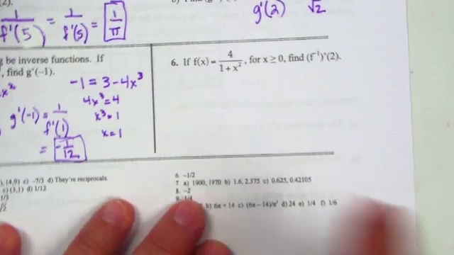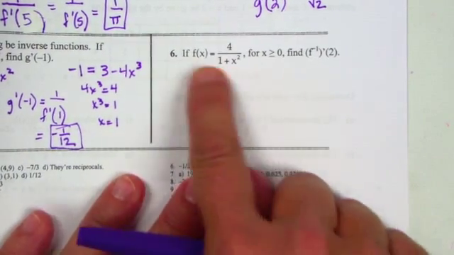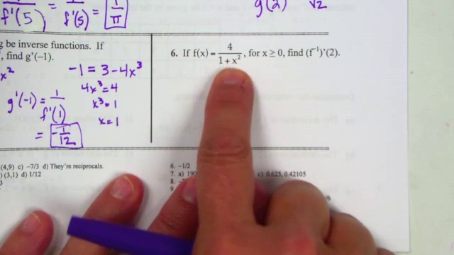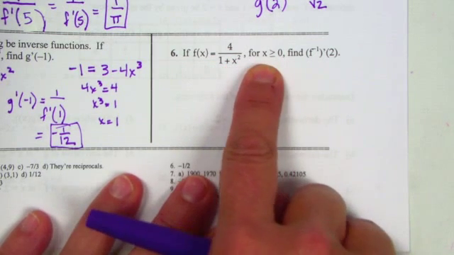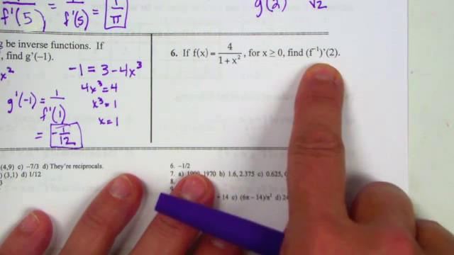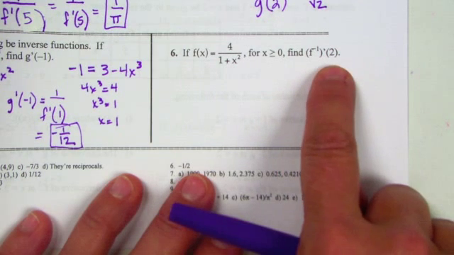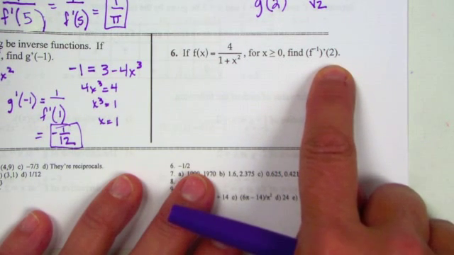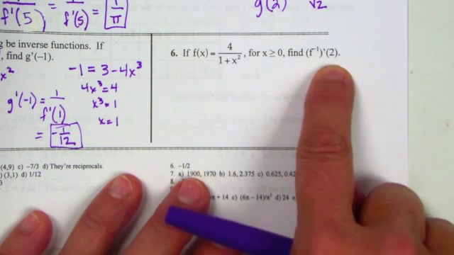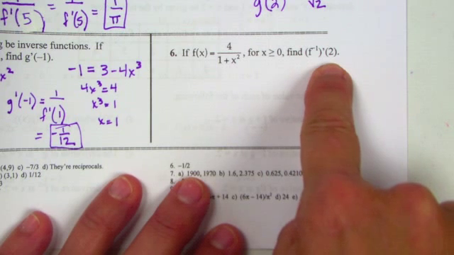Okay, so come over here to 6. If f of x is equal to 4 over 1 plus x squared for x greater than or equal to 0, find the derivative of the inverse at 2. So what do I need to do with this 2 immediately?